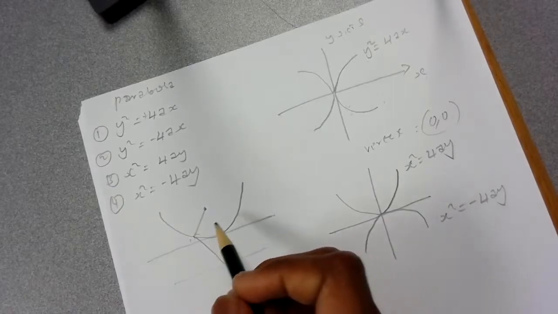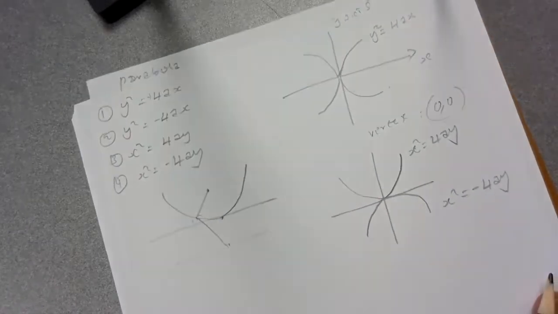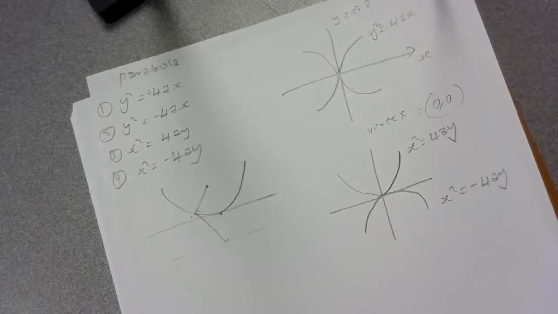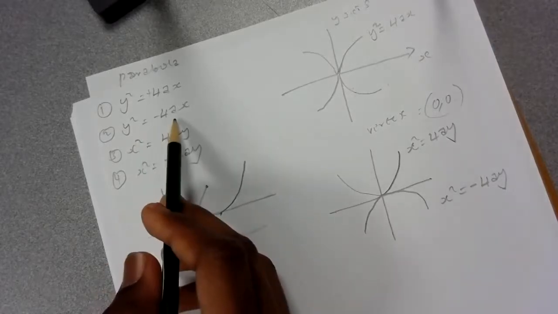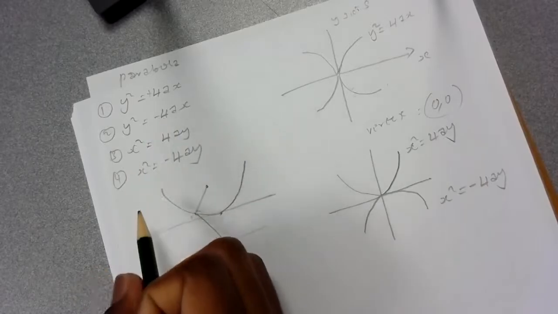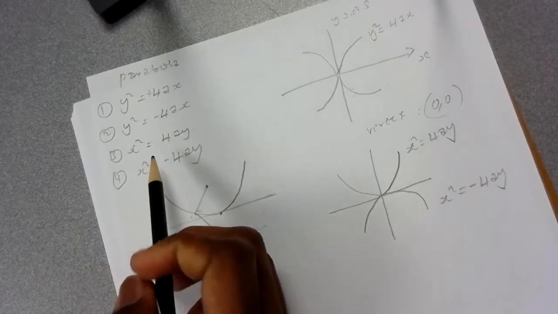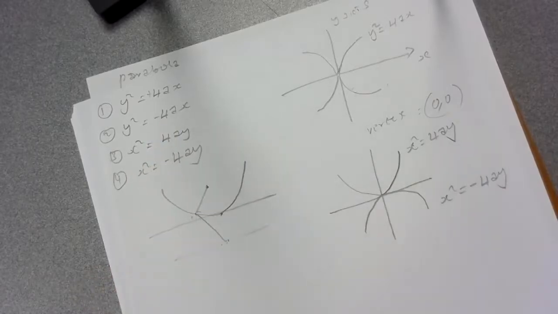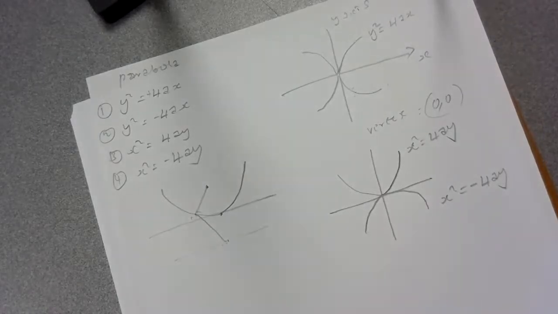Now I'm going to show how to find the equation of a parabola when you are given it. We already know these equations. Now we're going to figure out how to find the equation when you are given the focus and the vertex. That's what I'm going to do next.